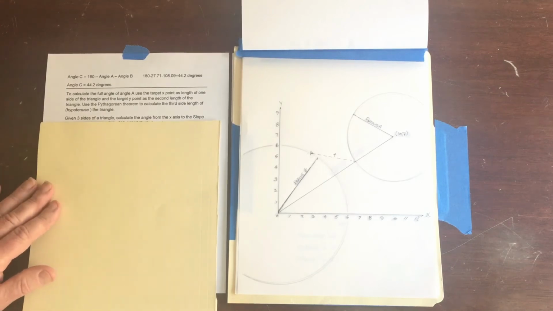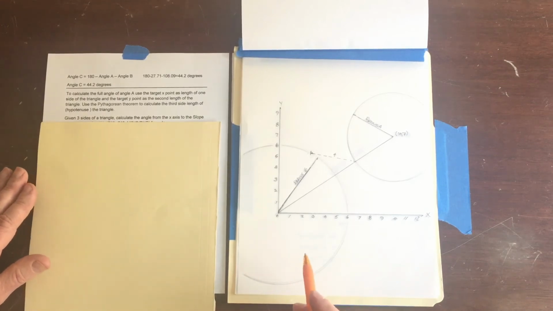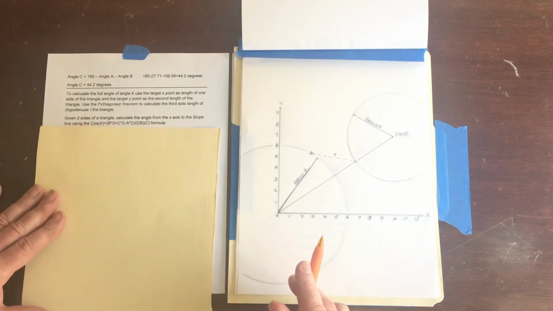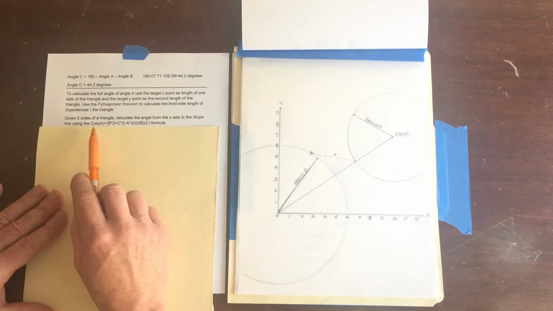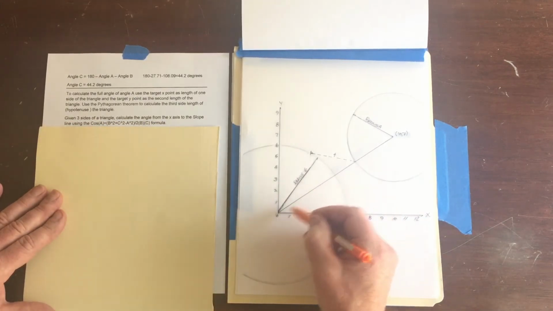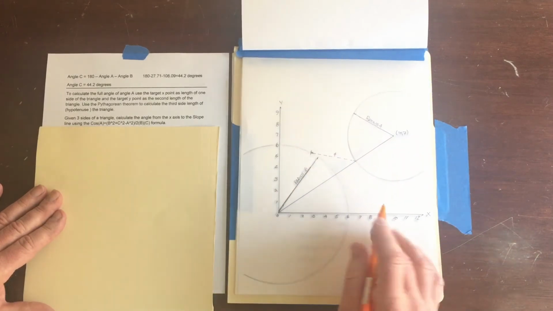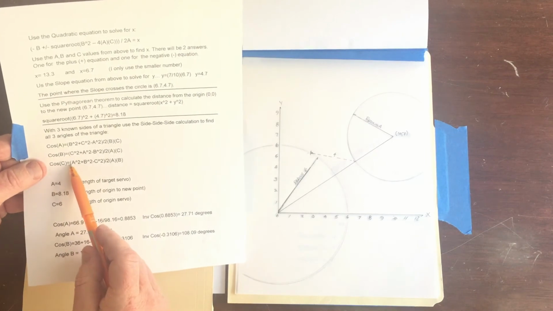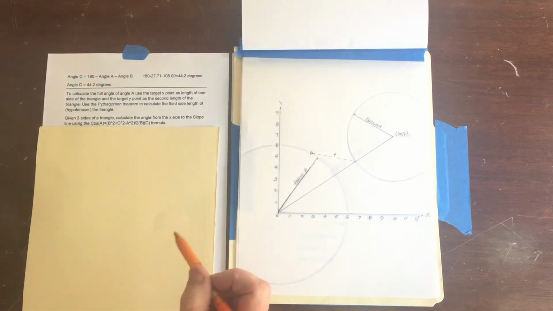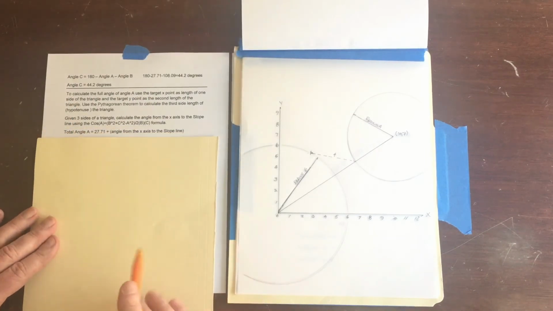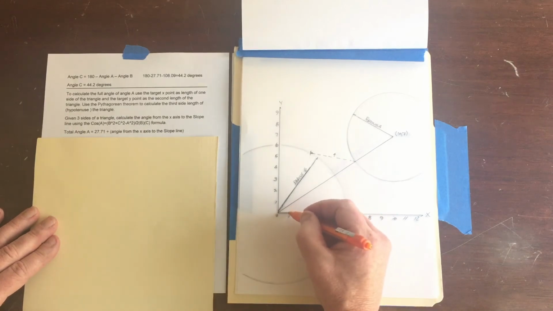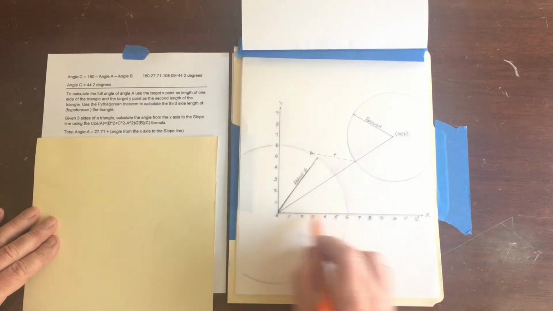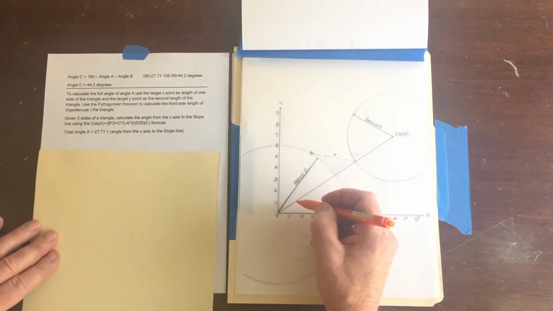So, given 3 sides of a triangle, we calculate the angle of the x-axis to the slope using the cosine A. Since we know this length and this length, we can substitute and use the cosine C formula, and that gives us this angle equaling 27.71 degrees, which is the angle from the x-axis up to the slope line.